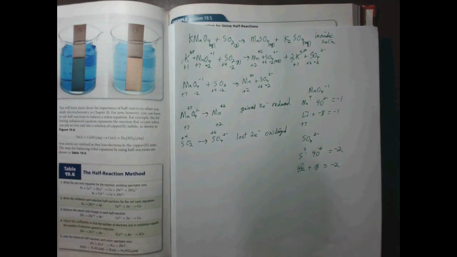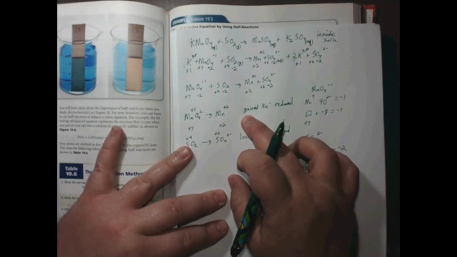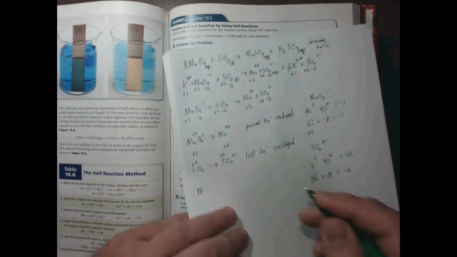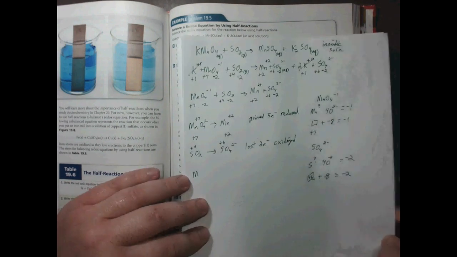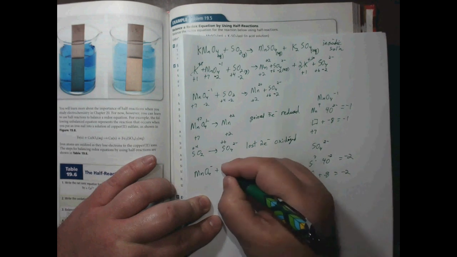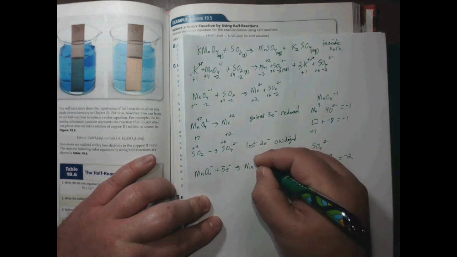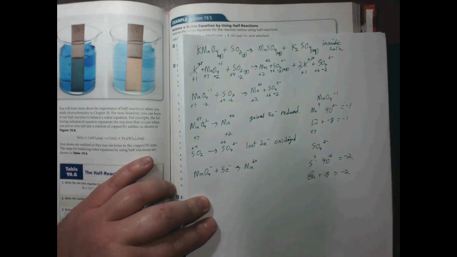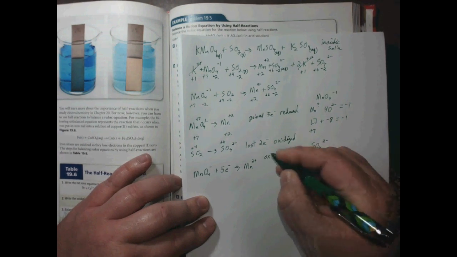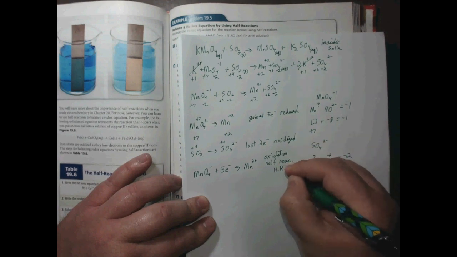Alright, so we know what was reduced, we know what was oxidized. Let's finish our half reactions. If it gained electrons, that had to be over here, right? So MnO4 negative plus 5 electrons yields Mn2 plus. Okay? That's the reduction half reaction.